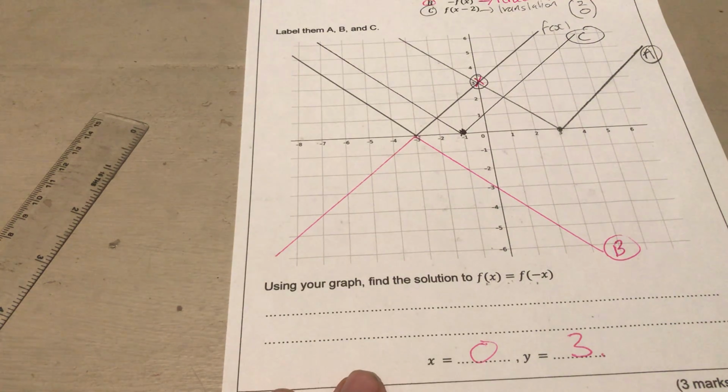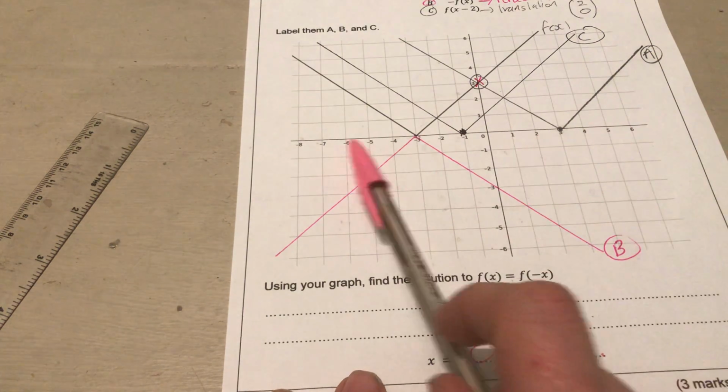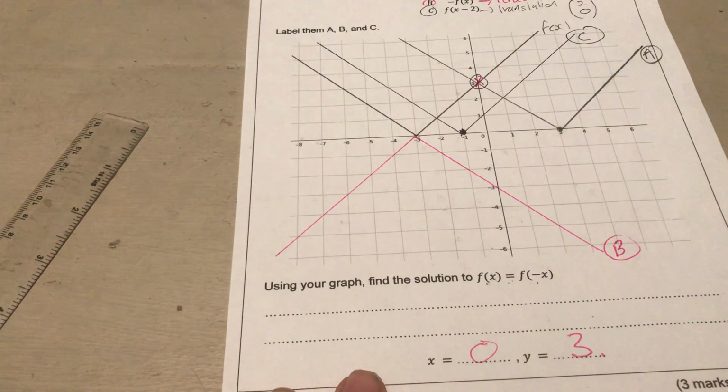Now if you're asked to solve an equation using a graph, you're looking for an intersection. You're either looking for an intersection between two lines like here, or often where it meets the x-axis. So another thing to look out for.